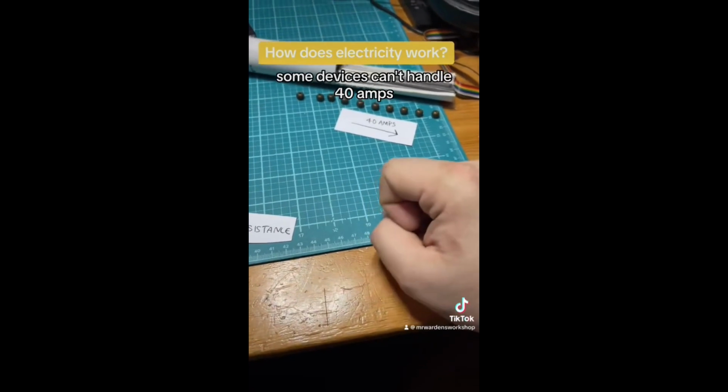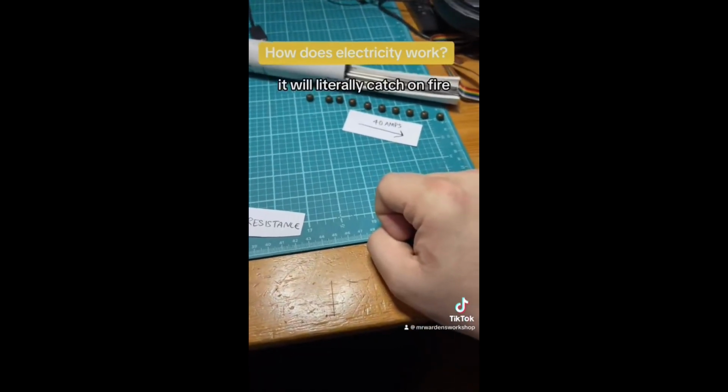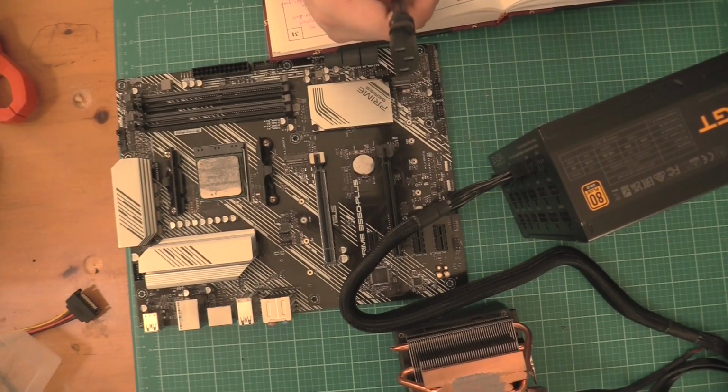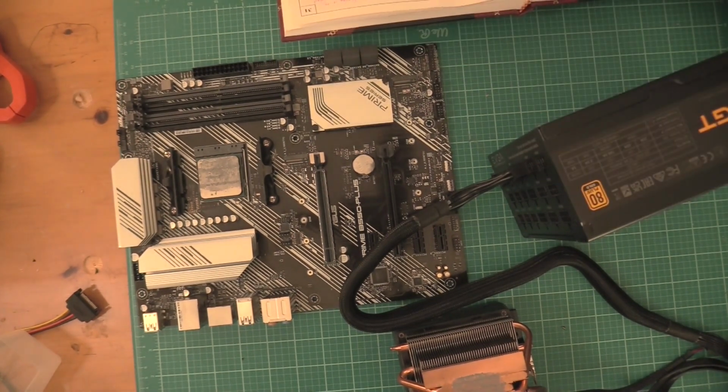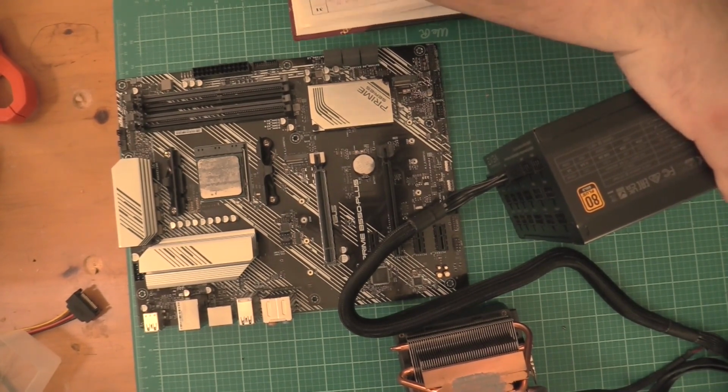Why would we want to do this? Well, some devices can't handle 40 amps, so we don't want to blow it up. It will literally catch on fire. In order to regulate the power coming through this wire, we need to use a power supply. This is a 1300 watt power supply, meaning that's as much power as it can handle.